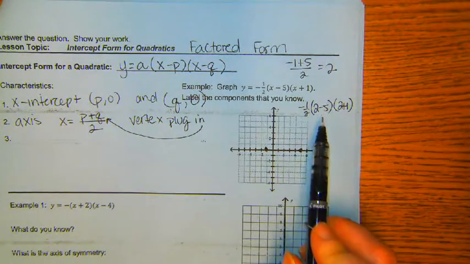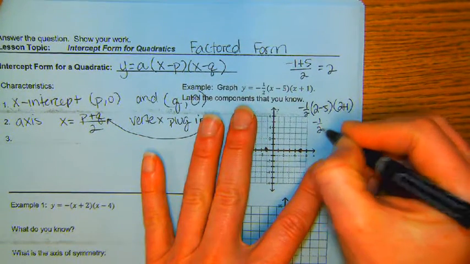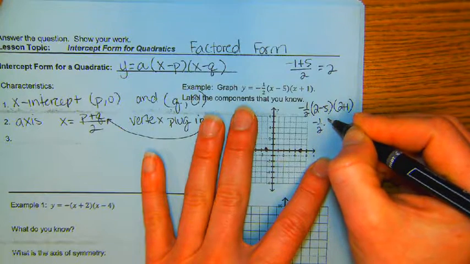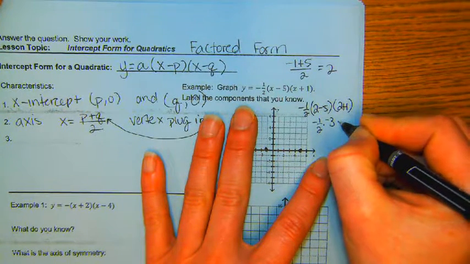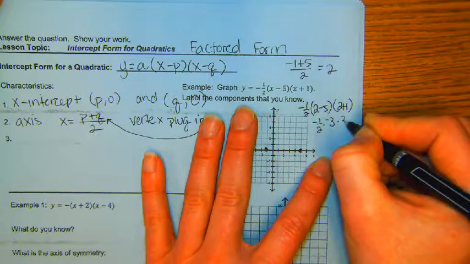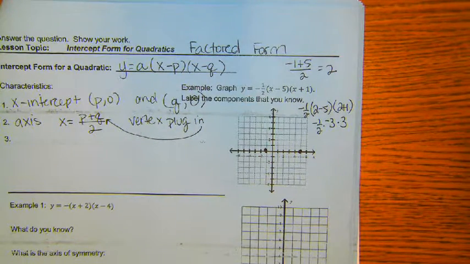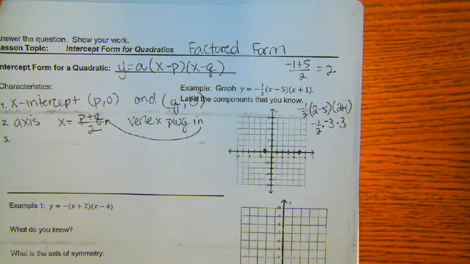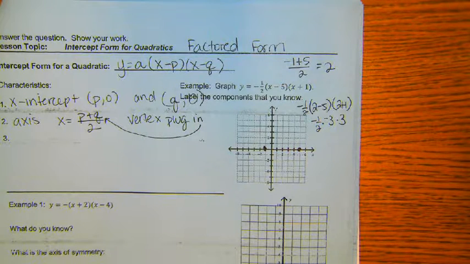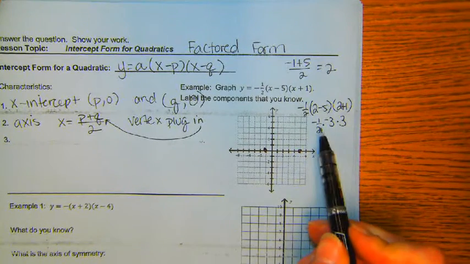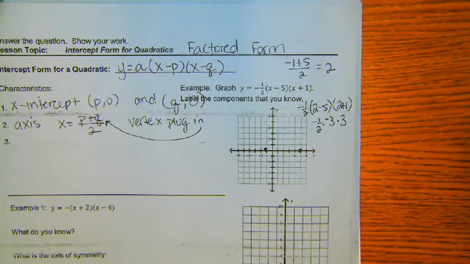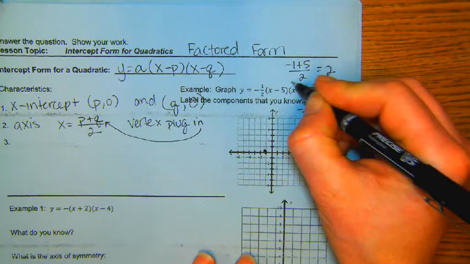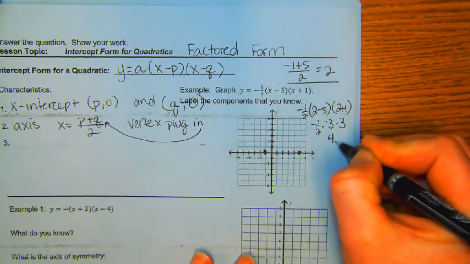This is negative 1/2 times, what's 2 minus 5? Negative 3 times positive 3. 2 plus 1. Plugged it in. All right, what is that? Positive 9 over 2, right? The negative times negative, which is 4.5. All right, let's graph the vertex. Its coordinates are 2 and 4.5. So here we go.